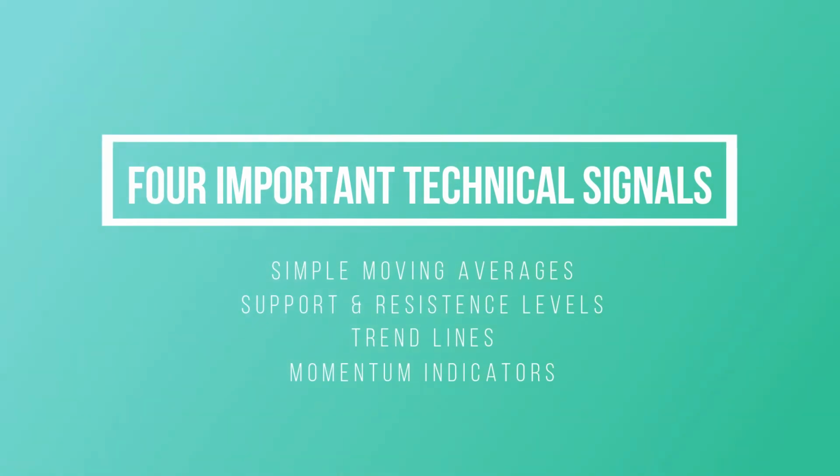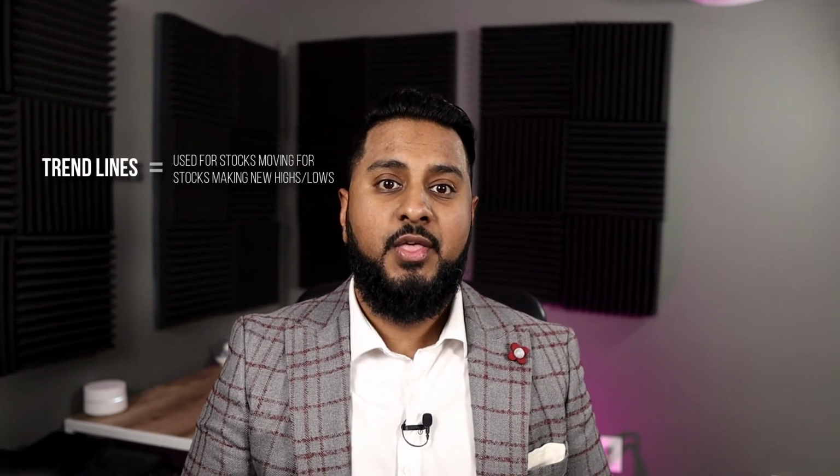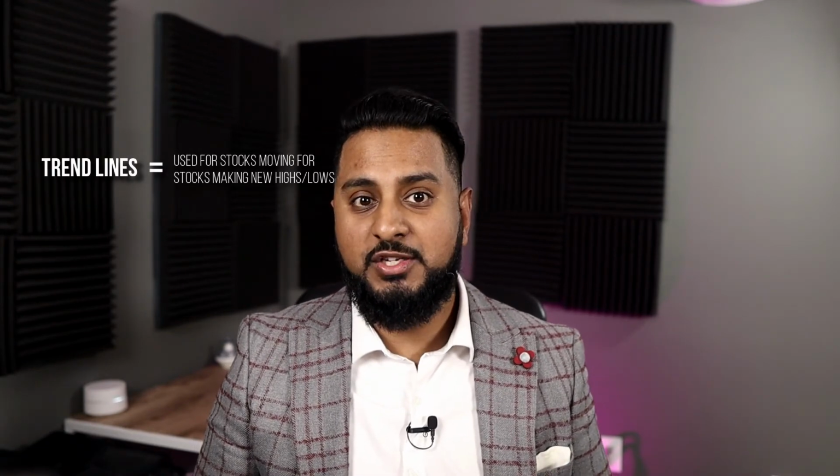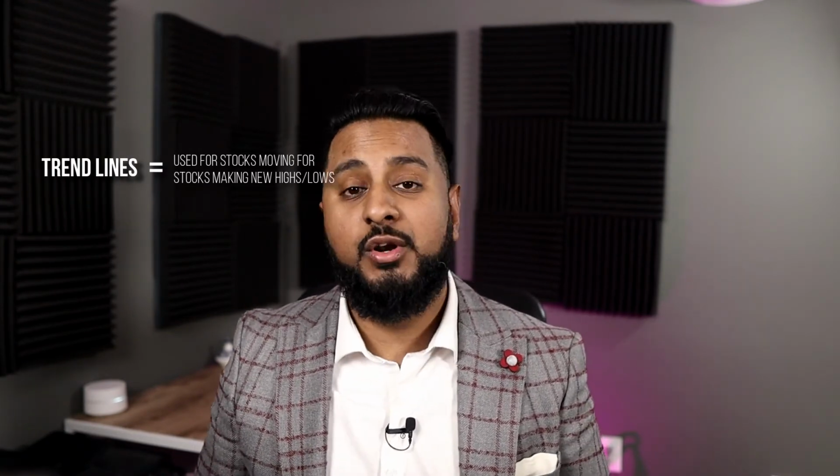Okay, so now number 3, let's talk about trend lines. Trend lines are similar to support and resistance as they provide a defined entry and exit point. However, they differ in that they are projections based off of how the stock has traded in the past. They're often utilized for stocks moving to new highs and/or new lows. Okay, so let's look at an example here.